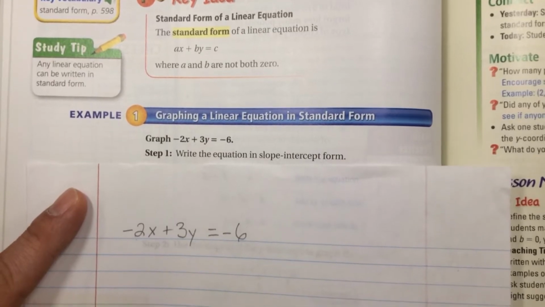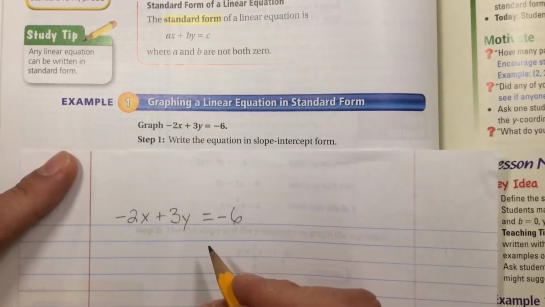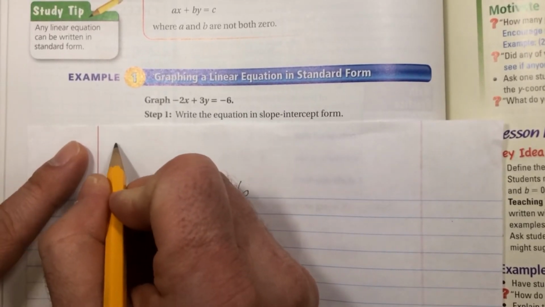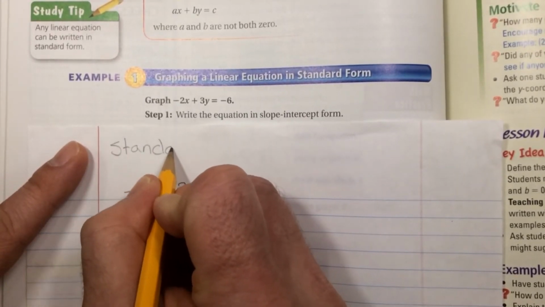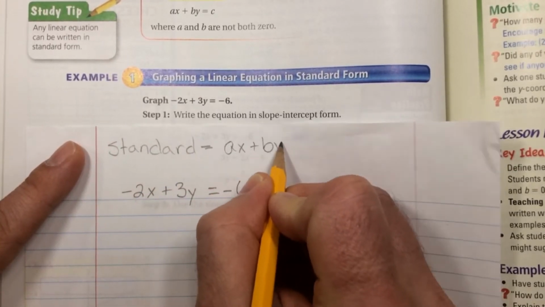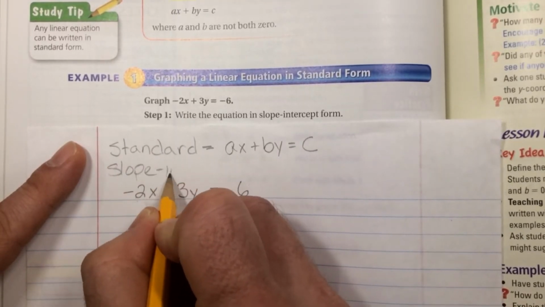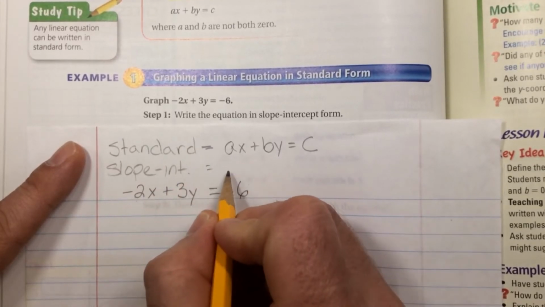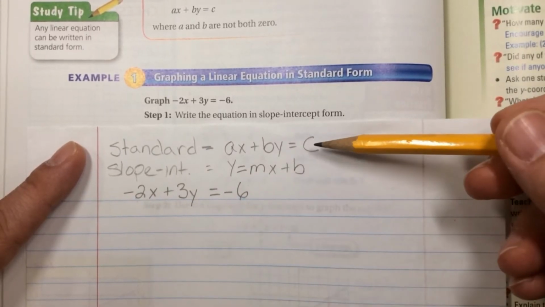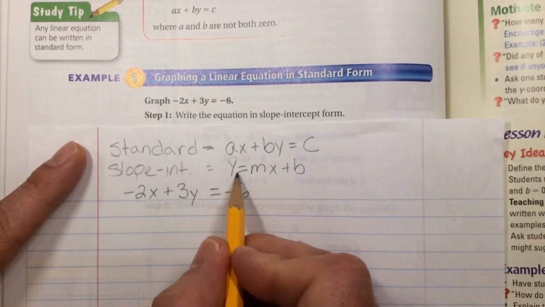When they want us to graph it this time, their first step is to take that equation and make it slope-intercept form. So remember slope-intercept form. I'll put the two forms up here. Standard, which is what they just gave us, is ax plus by equals c. Slope-intercept is y equals mx plus b. So they want us to take this form and turn it into that form, which means we need to solve for y.